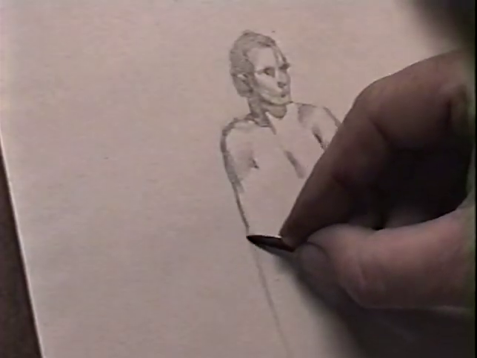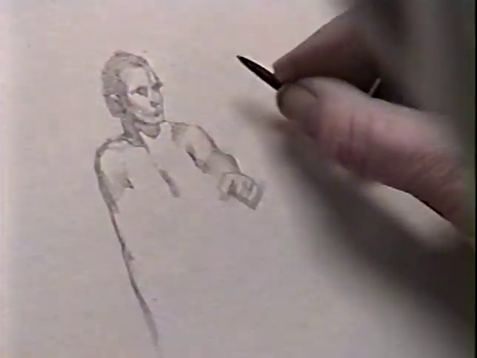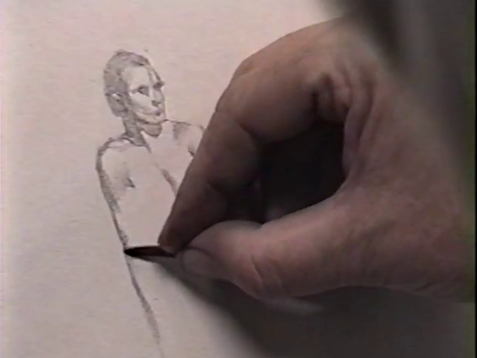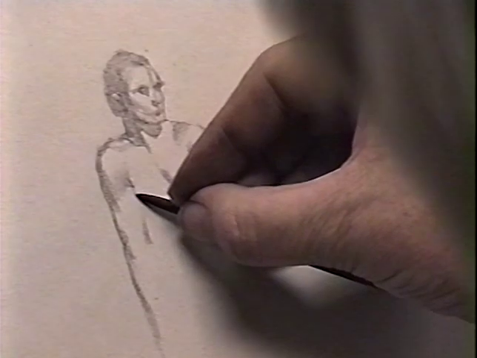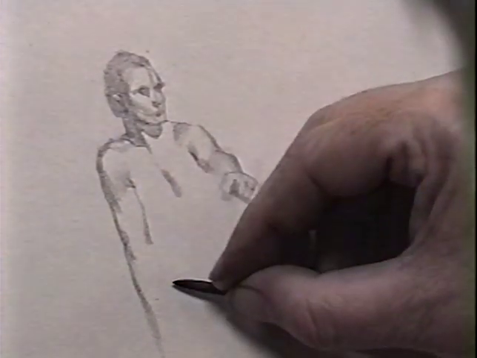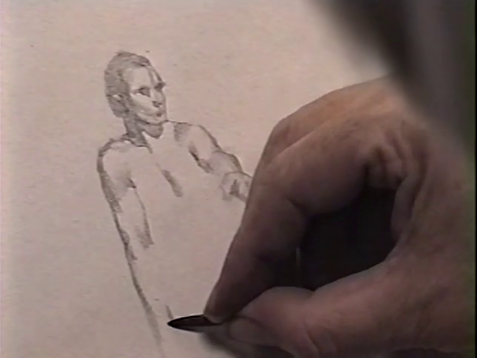Now his other arm follows that action line that I first drew, and then we can go into the inside of the arm and pick up the biceps and find here the width at the wrist.